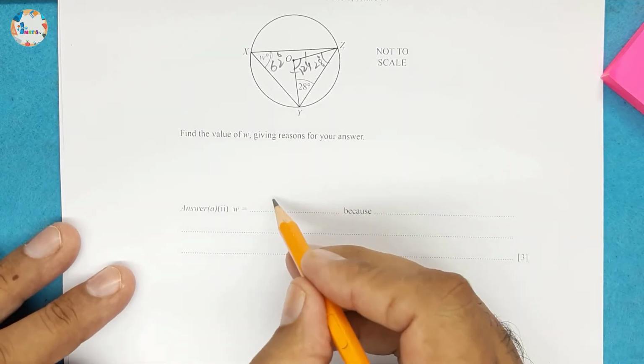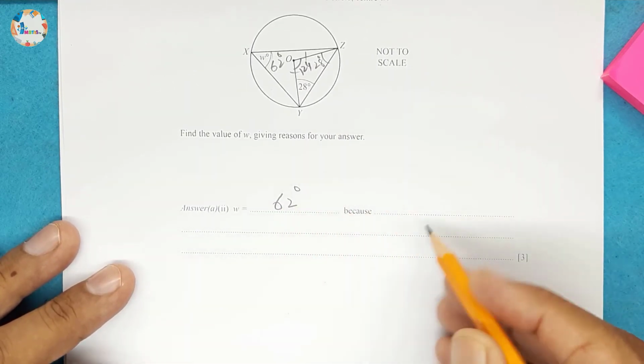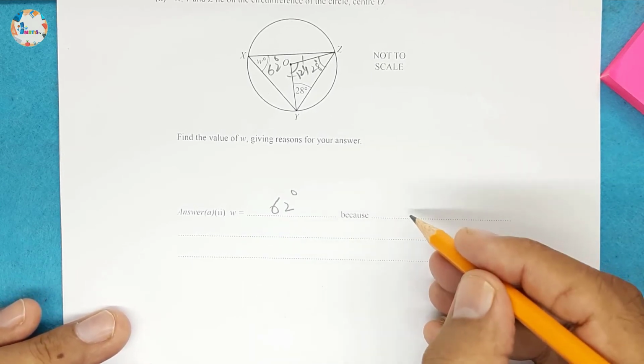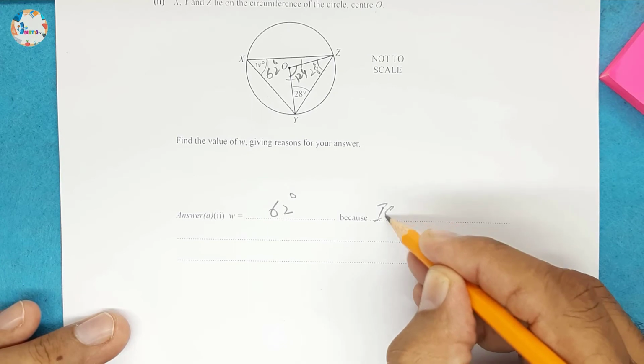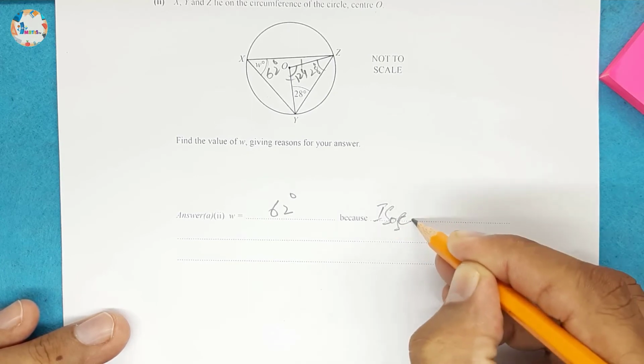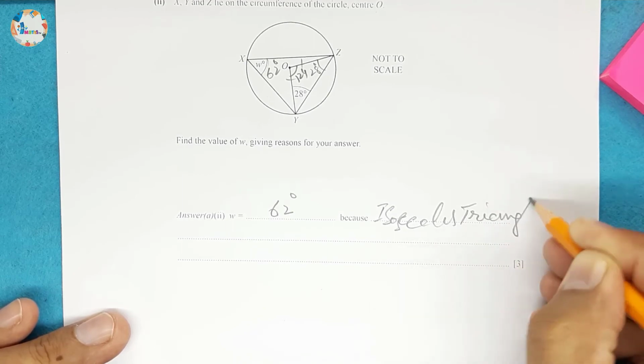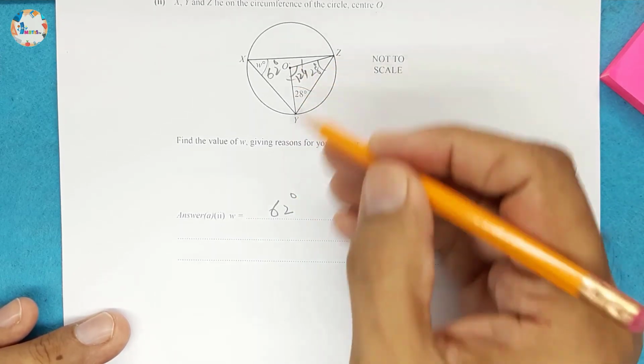So the angle will be 62 degrees, and the reason we can provide is isosceles triangle. We can write isosceles triangle, triangle OYZ.